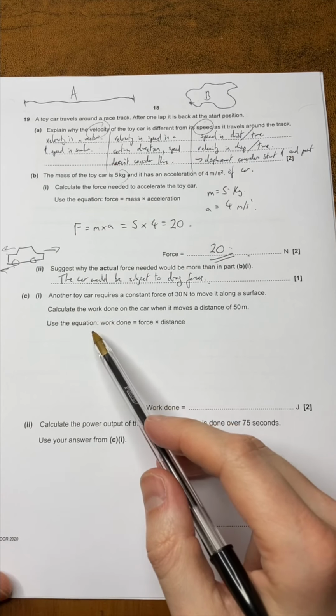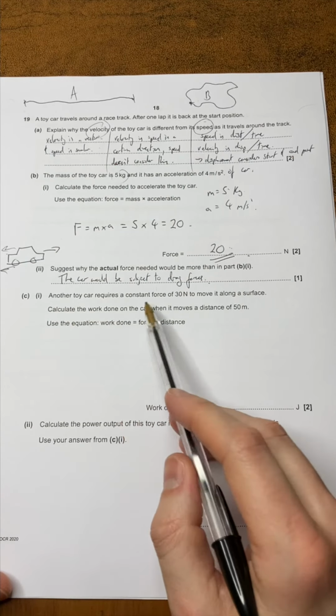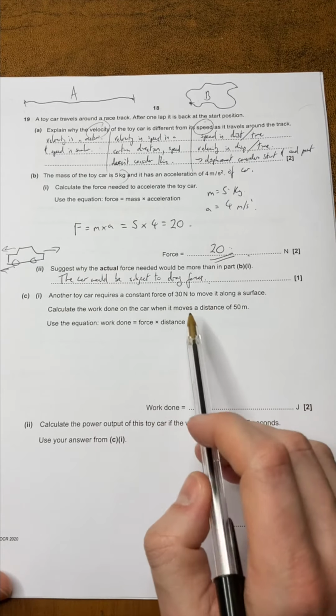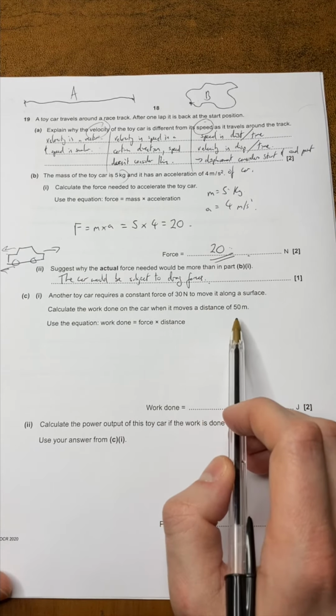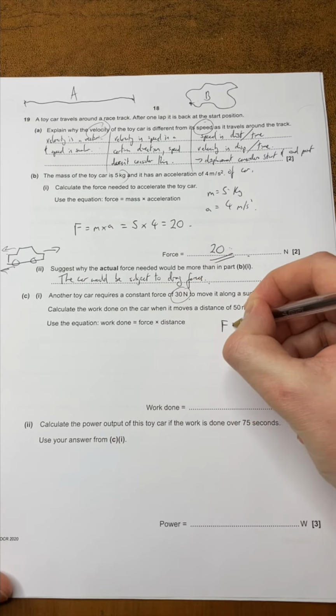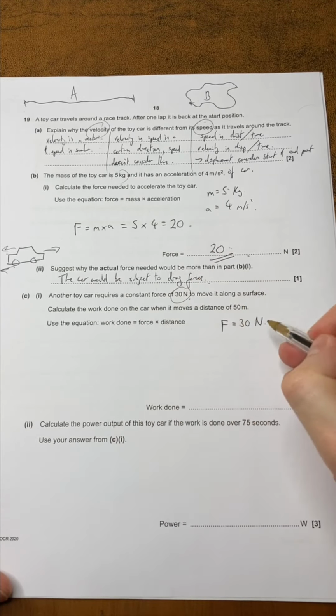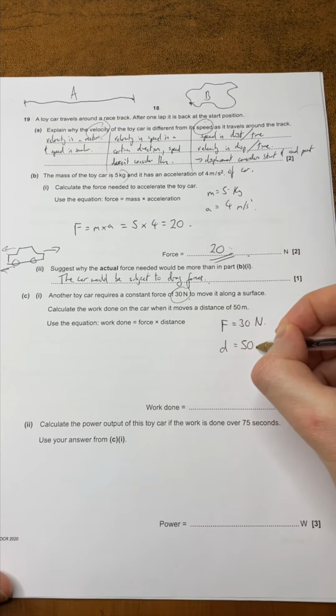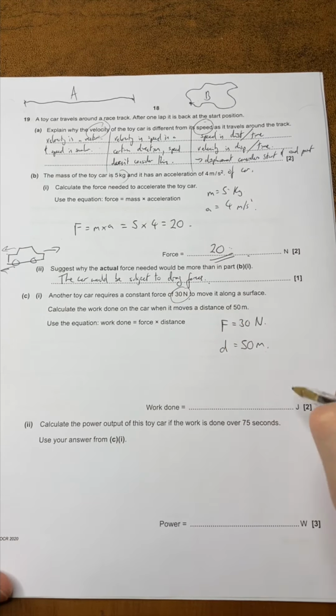Question 19c, part 1. Another toy car requires a constant force of 30 newtons to move it along a surface. Calculate the work done on the car when it moves a distance of 50 meters. Got a helpful equation again. Let's just identify what we've got. Force equals 30 newtons. That's a standard unit. No need to convert. Distance equals 50 meters. Another standard unit, no need to convert.